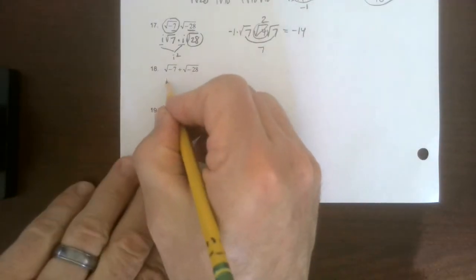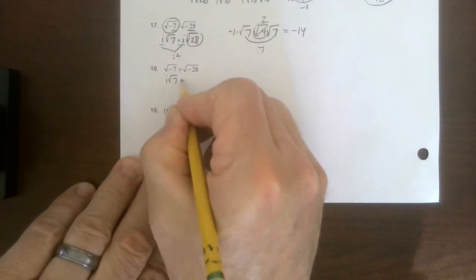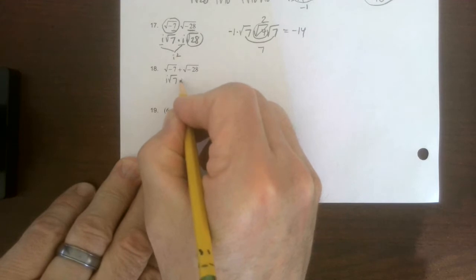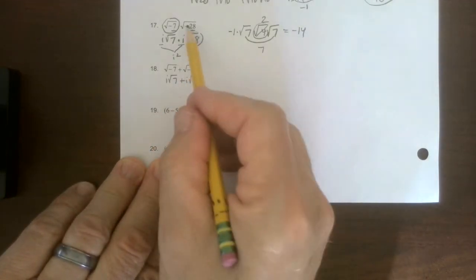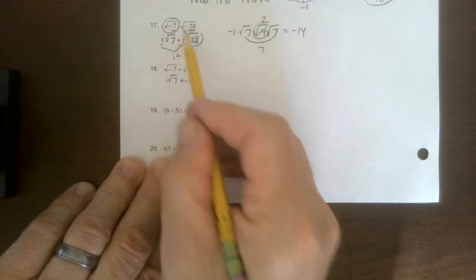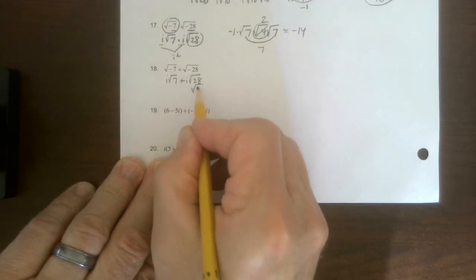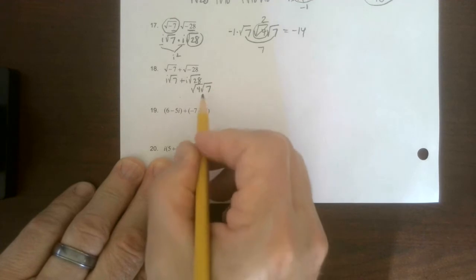Number 18, take the i out. Take the i out. And this is similar to that one, but that was multiplication. This is addition. So this turns into 4 and 7.